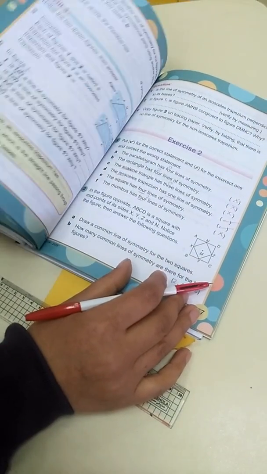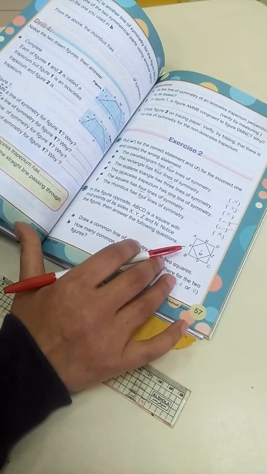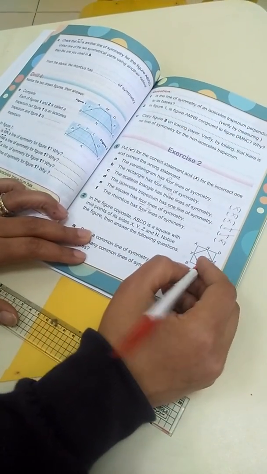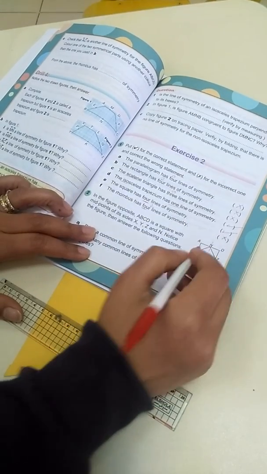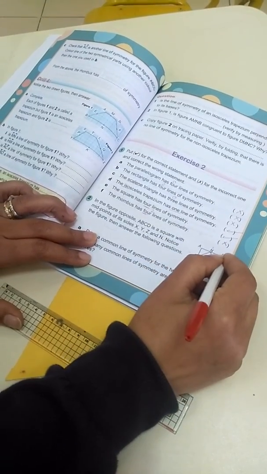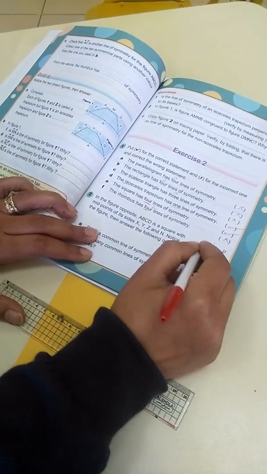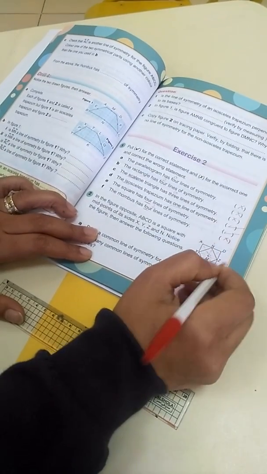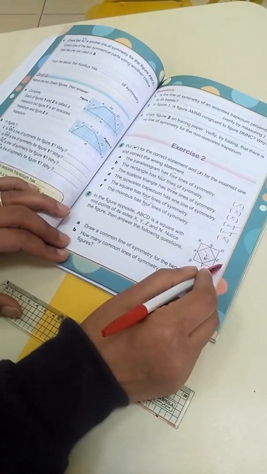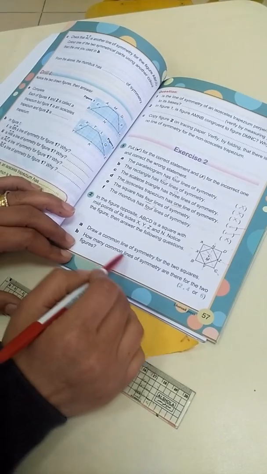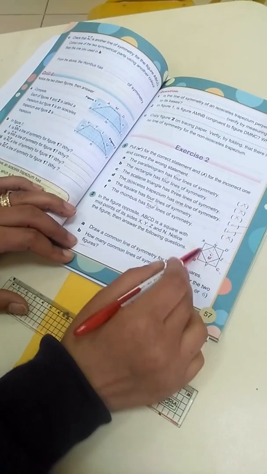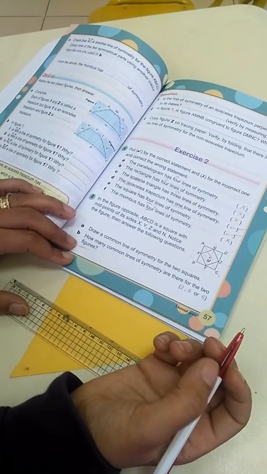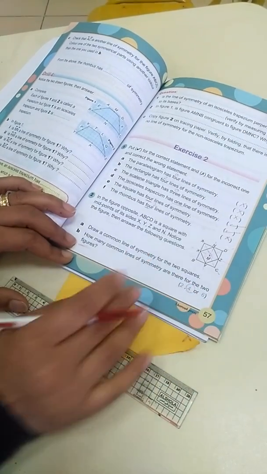We know a square has 4 lines of symmetry. So I can draw from here and from here and from here and from here. These are the 4 lines of symmetry. How many common lines of symmetry are there for the two figures? How many lines of symmetry for the squares? 4. Yes, you are right, 4.